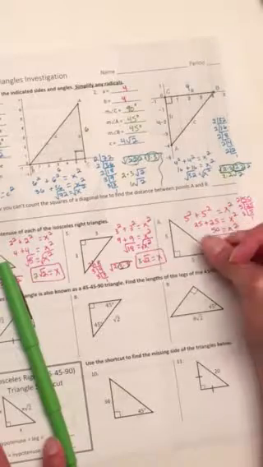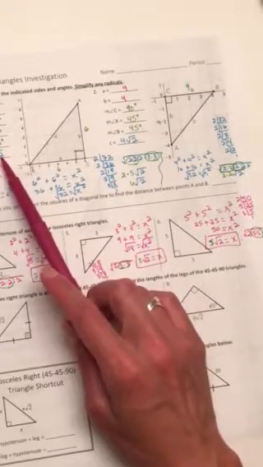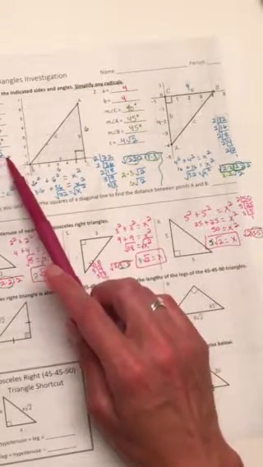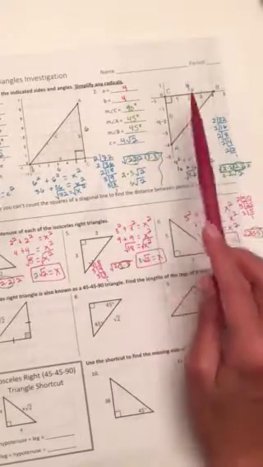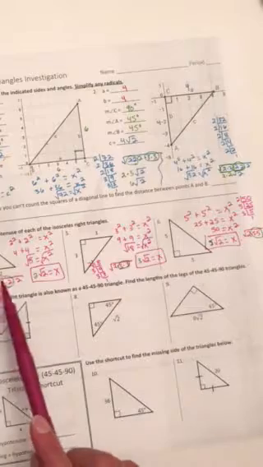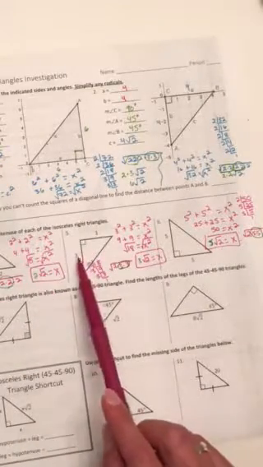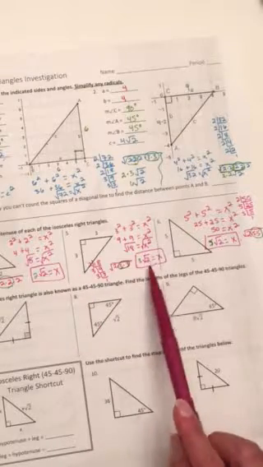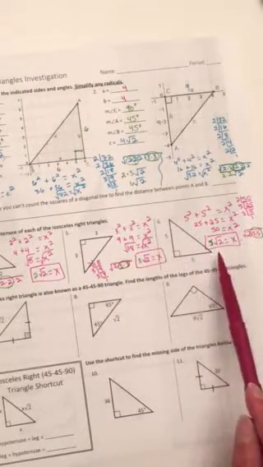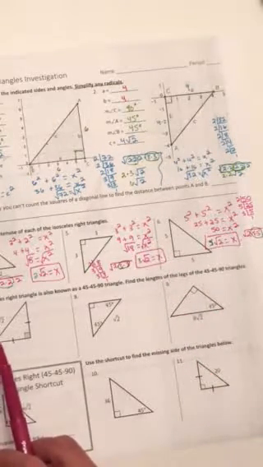You see the pattern there? Do you see how for all of these, my legs were a number, and then the hypotenuse was the leg times radical 2. My leg was a 4, the hypotenuse was 4 radical 2. My leg was a 2, my hypotenuse is 2 radical 2. My legs are 3, the hypotenuse is 3 radical 2. My legs are 5, the hypotenuse is 5 radical 2. So there's a pattern here. So let's look at what's going to happen for number 7.